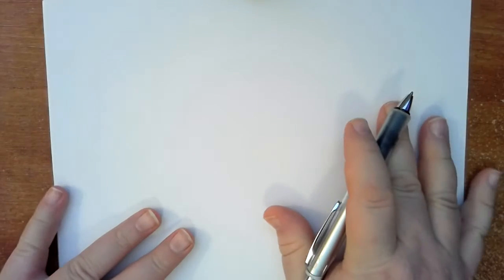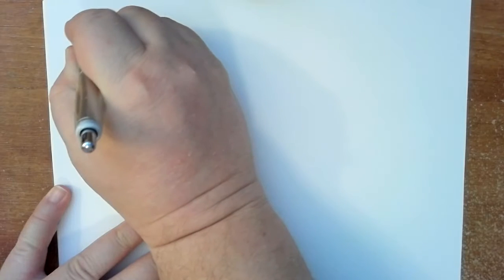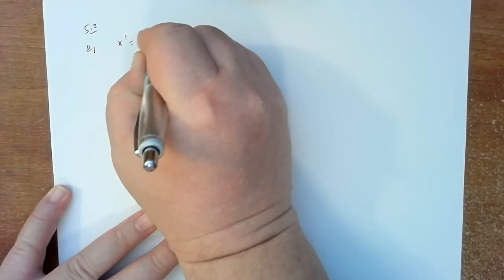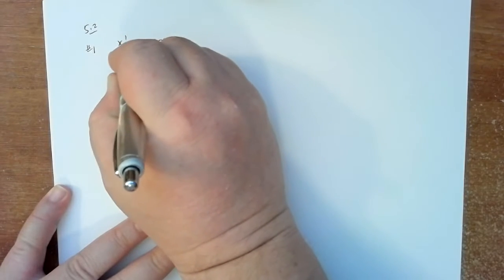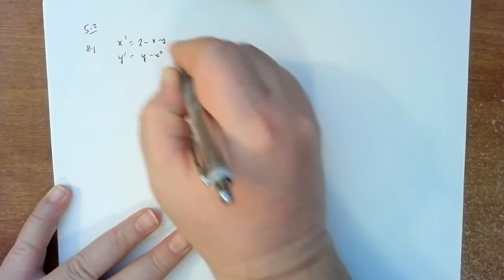All right, so I thought I'd just go ahead and take a look at some solutions to 5.2 problems. So that's with the nullclines, 5.2. And so we'll do number one here. X prime equals 2 minus x minus y. Y prime is equal to y minus x squared.